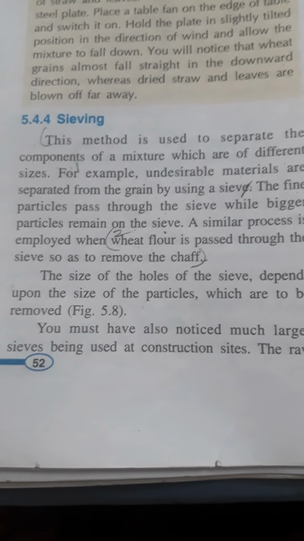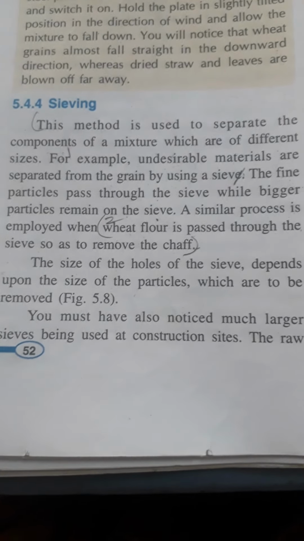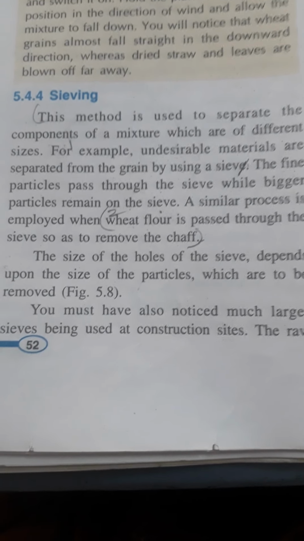Good morning, students. Today I am taking the different methods of the separation of mixtures.